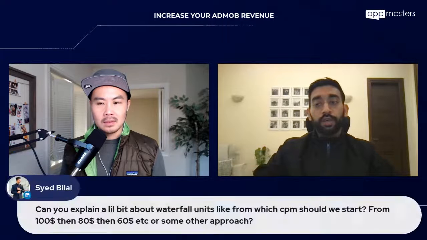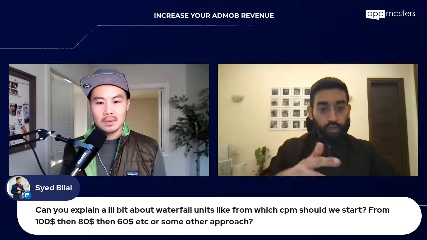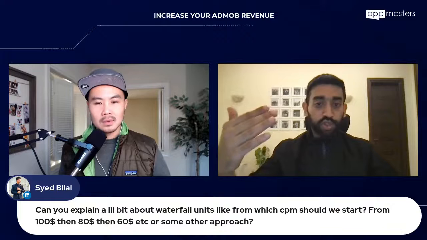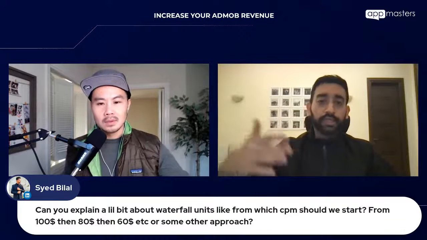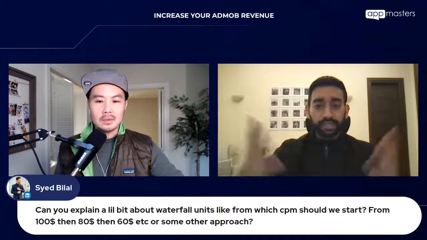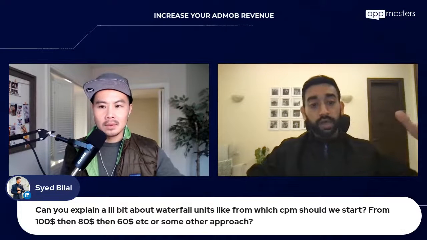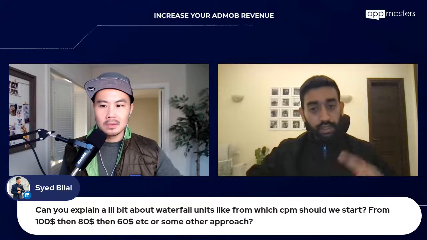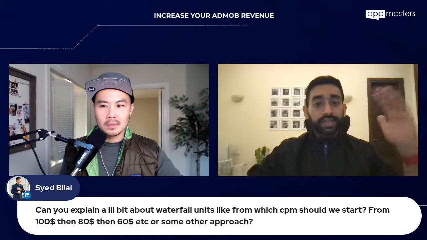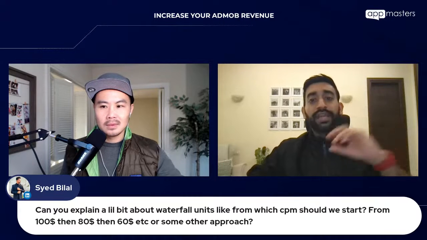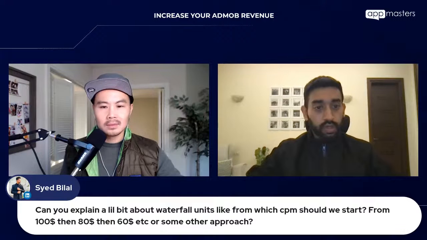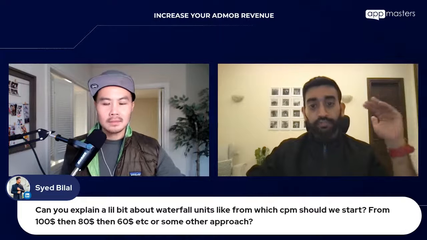So we typically recommend a waterfall strategy where you should know your user geo. If you've got a tier one user geo, like high value countries, iOS users, typically these are things that are considered high value by advertisers, you can go higher than 100. I would say start at like 500 and work your way down. Run a test. See if you're getting any impressions at those high points. Don't undervalue your inventory from day one. So start really high if you've got those user geos.